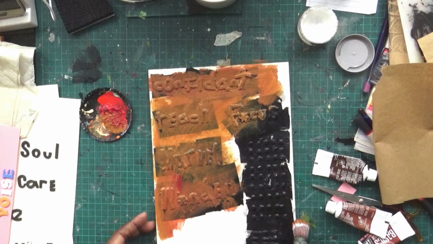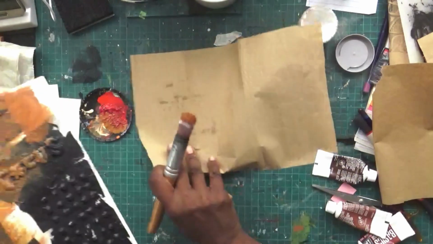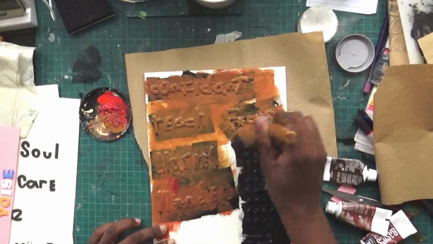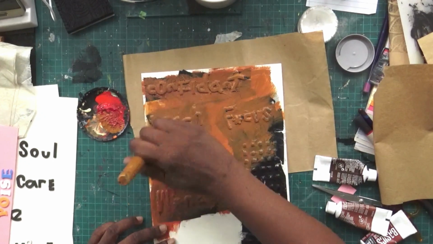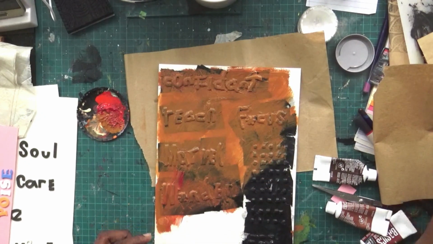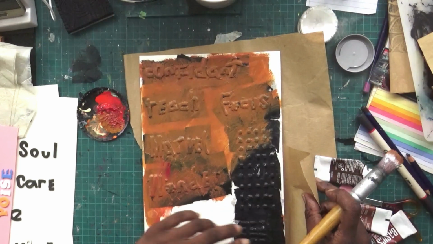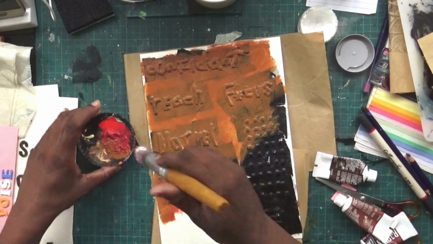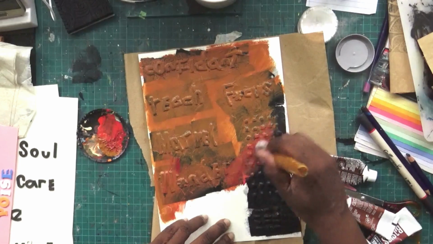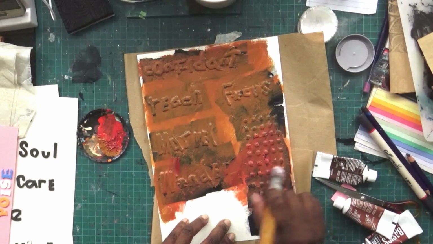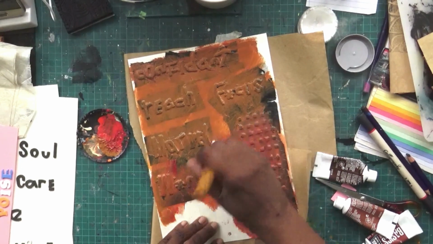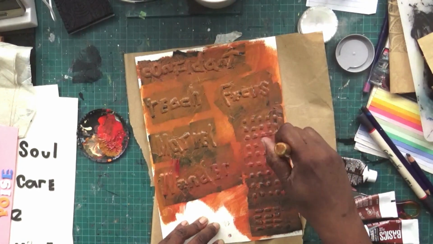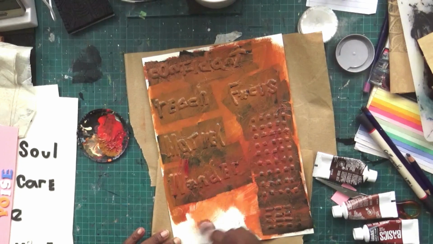So just quickly rubbing all over. You can especially do this if you're trying to use up paint, or just use the excess paint in your journal, on a journal page.